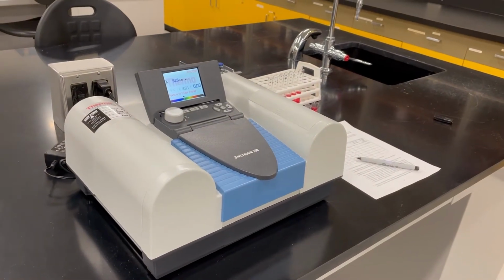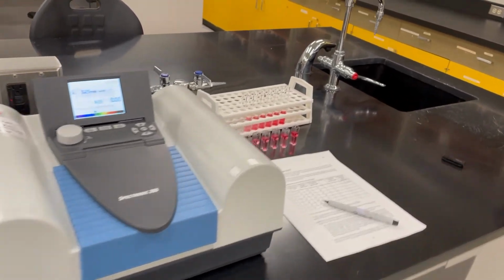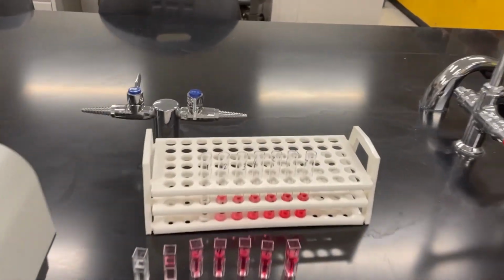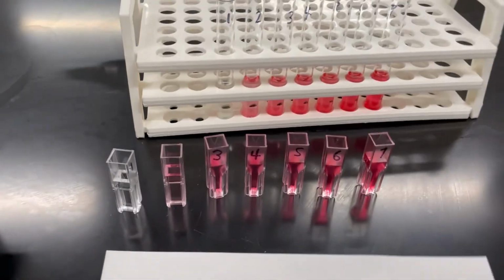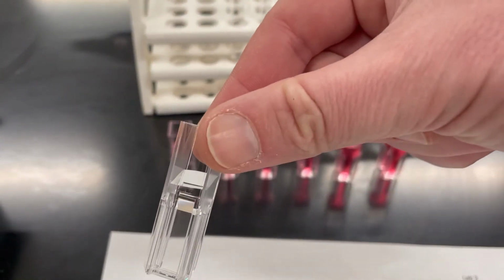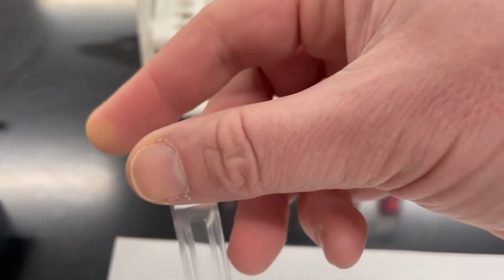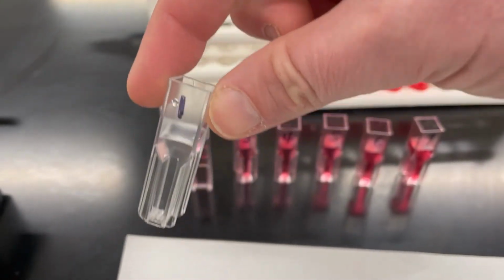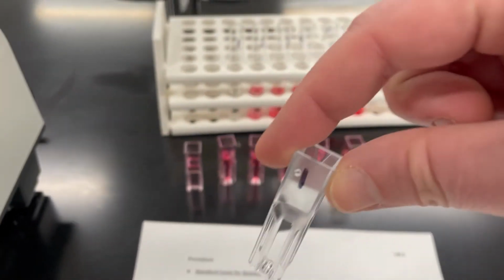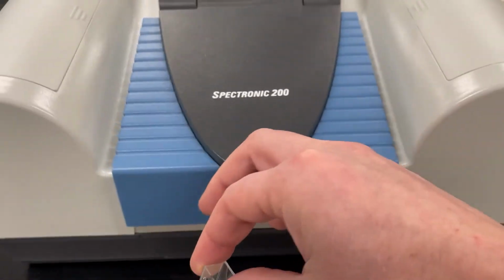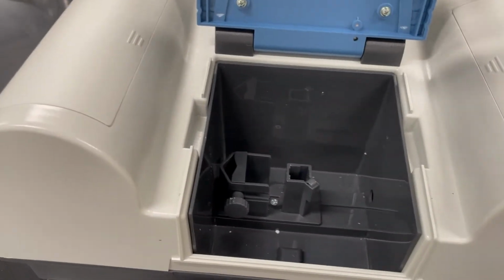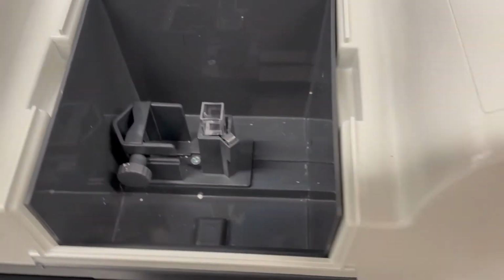Now what we are going to do is use the Spectronic 200 to take the absorbance of our samples. So there are our samples. What I've done is taken them and I've put them all into these cuvettes here. These cuvettes are kind of like little square plastic test tubes. You can see this here is number 1, and it's ready to go, and that's actually the one that we need. So the cuvette is going to go inside the Spectronic 200. It's going to go here into this holding compartment.